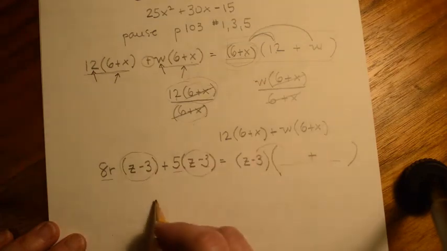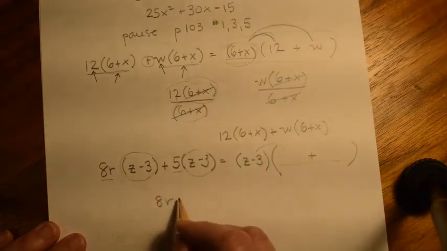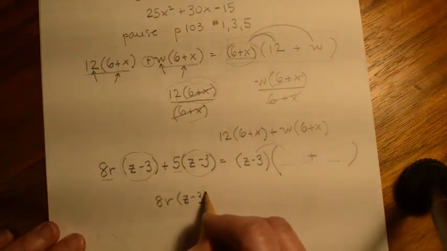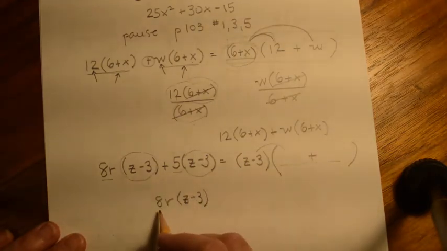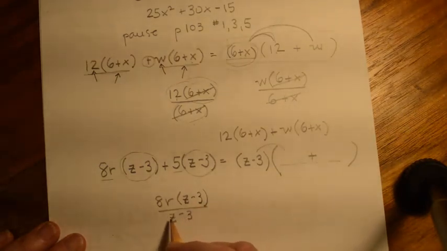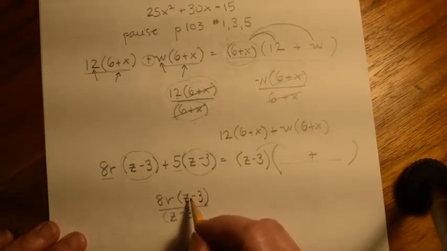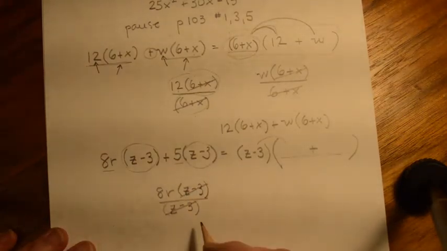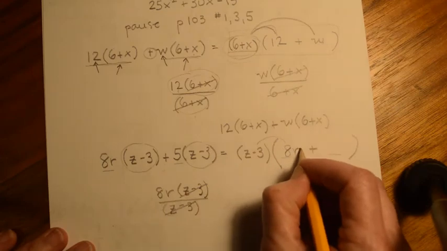So let's think backwards. If I ended up with 8r times (z minus 3) and I multiplied through by (z minus 3), let's undo that by dividing through by (z minus 3) and see what we get. These cancel, and I end up with just an 8r.